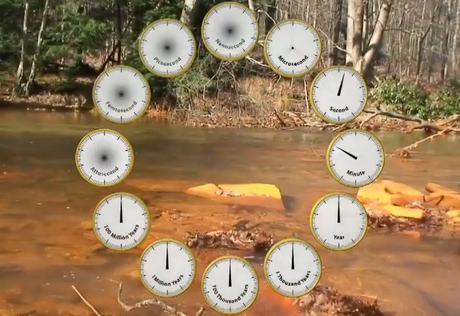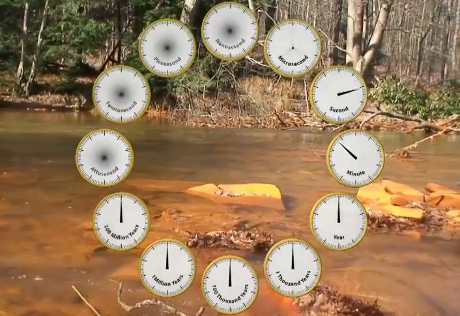Nanoseconds. Each clock is rotating 1,000 times faster than the one before it. Picoseconds. Femtoseconds. And attoseconds. This clock is revolving 1 trillion million times per second. That's a 1 with 18 zeros after it. That is really fast. Now that we know about the clocks, we can begin our journey.